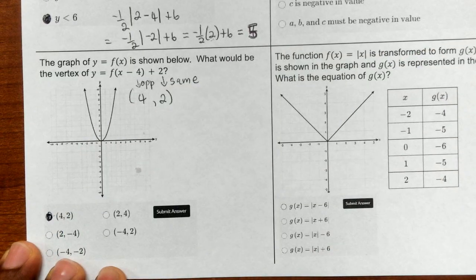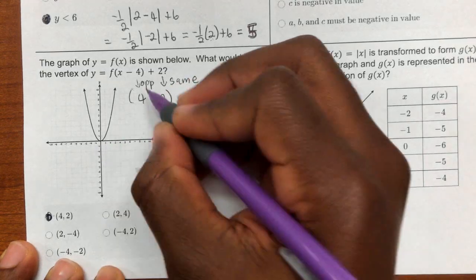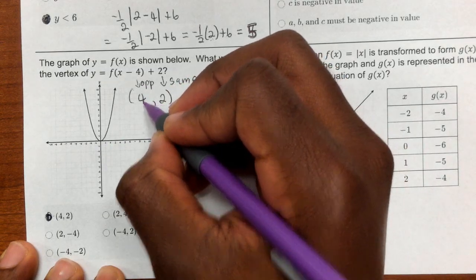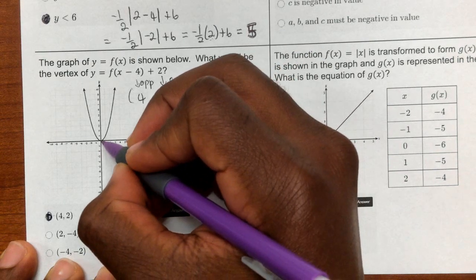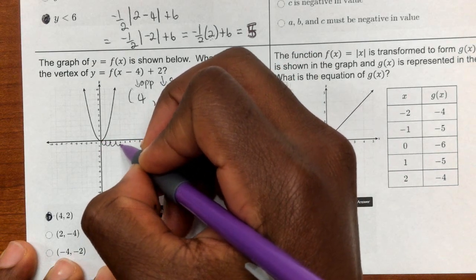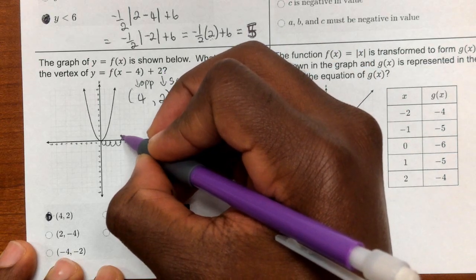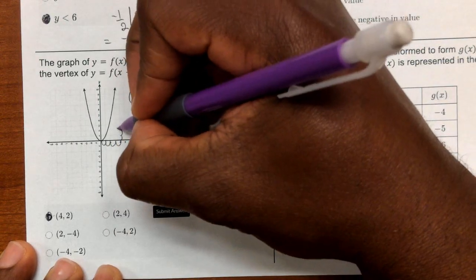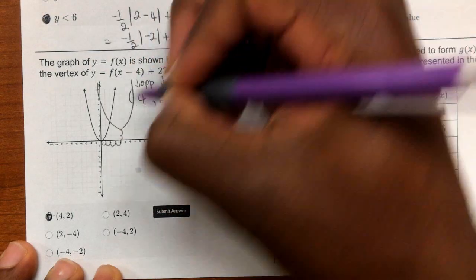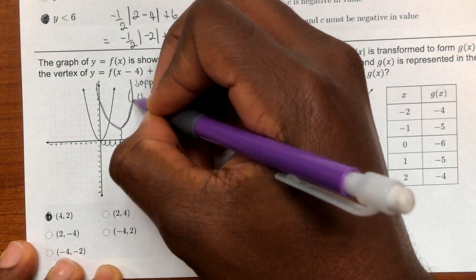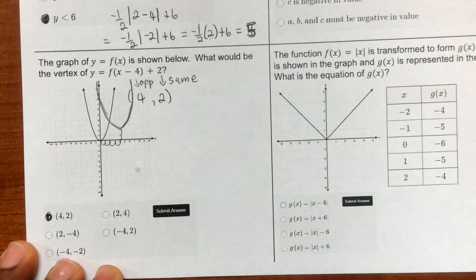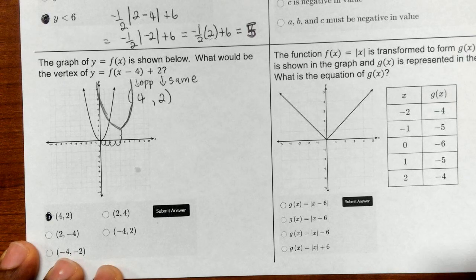What you would normally do on Delta Math, guys, would be to do a positive 4 for the x-axis, so shift it 1, 2, 3, 4, and then a positive 2 for the y-axis, so you're going to go up 1, 2. So this is what your parabola would look like now. That's what you would also need to do on Delta Math. So again, just like that.